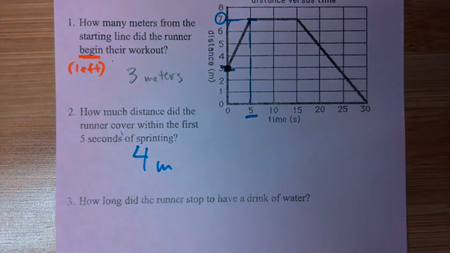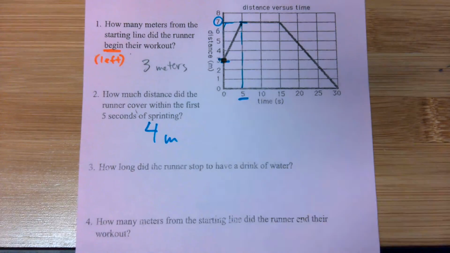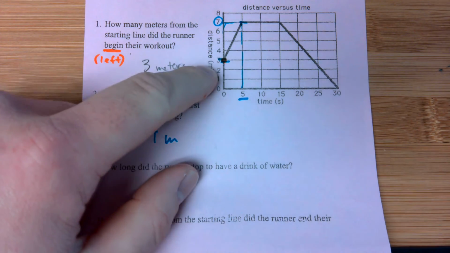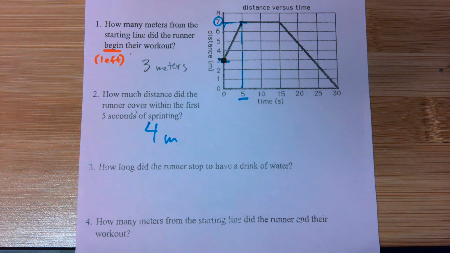Doesn't matter about the run, but does that make a little sense? Okay, cool. It's great that we bring that up, though, because that's what a lot of you probably would have done, right? Just gone to 5, looked up, and looked over. But our starting point matters. What about number 3? How long did the runner stop to have a drink of water?